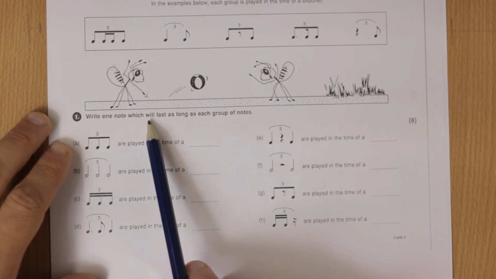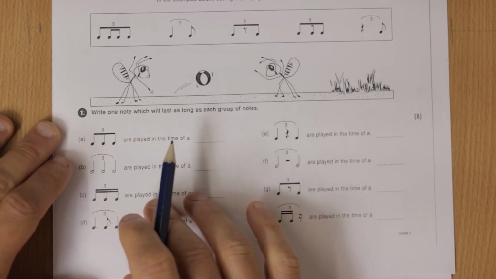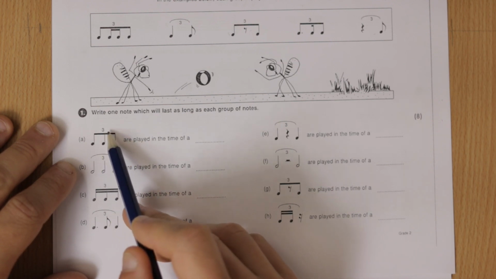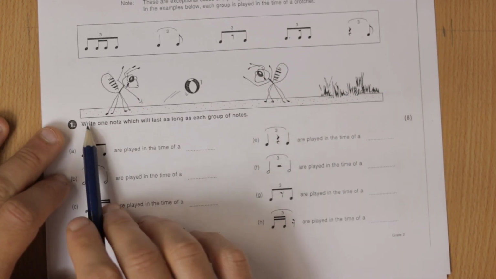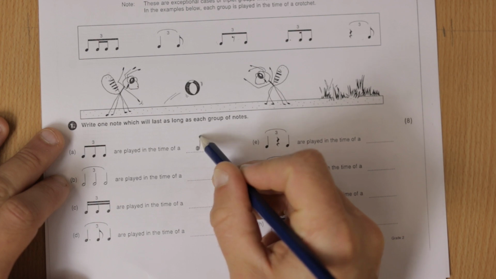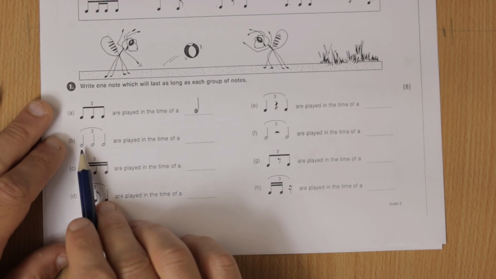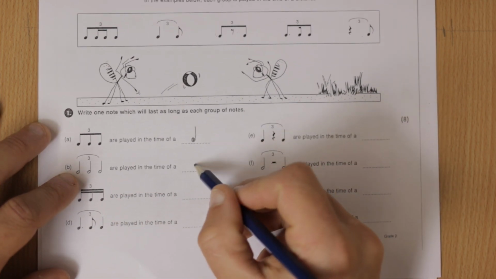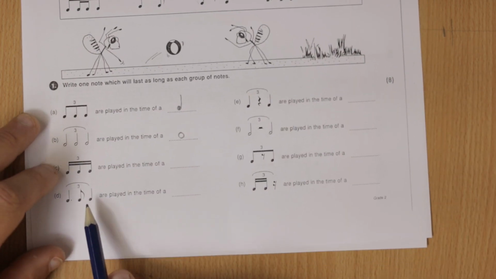Write one note which will last as long as each group of notes. Right, so we've got 3 quavers, so 3 quavers as a triplet is going to be the same as 2 quavers. So write one note, so 2 quavers is like 1 crotchet. Okay, so these 3 notes are played lasting the same as a crotchet. This one, 3 minims, so squeeze down to 2 minims. 2 minims equals a semibreve.